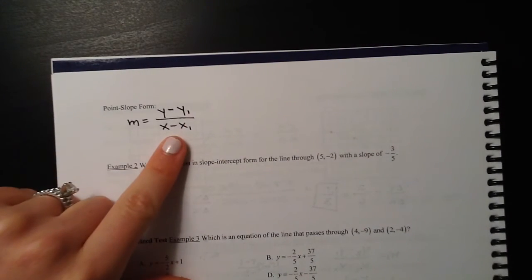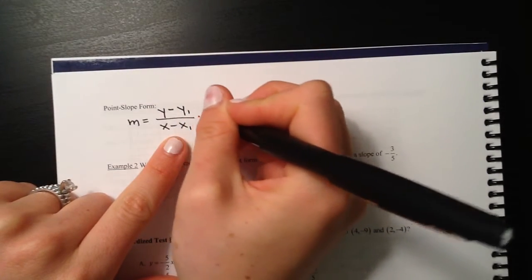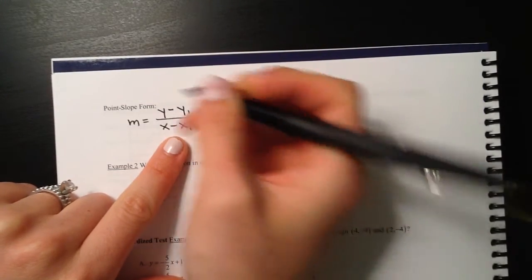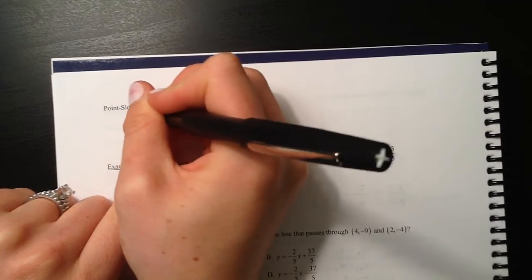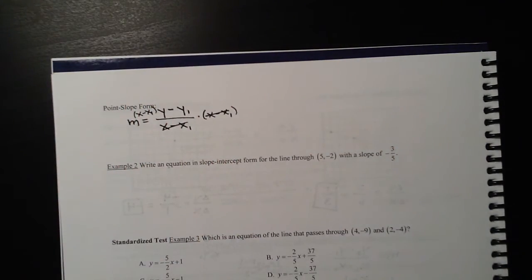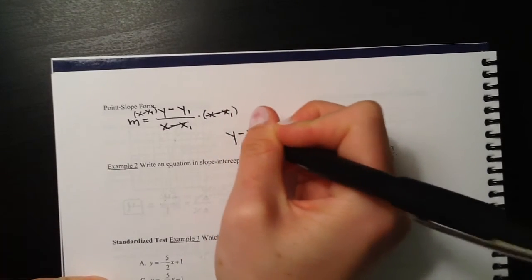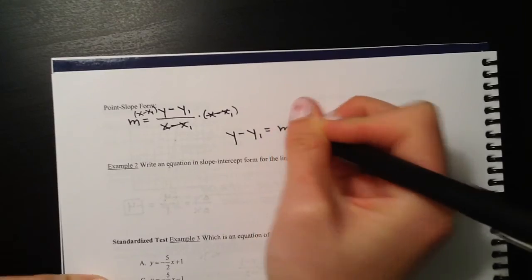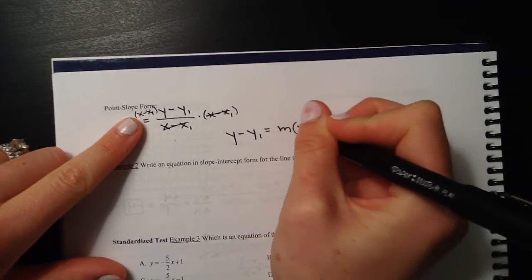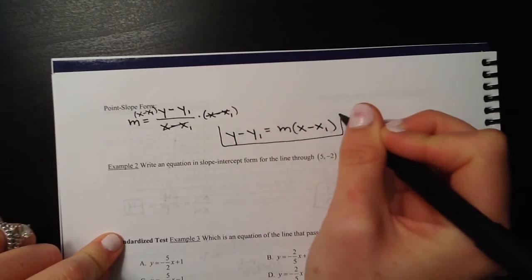This one, in order to clear out the denominator here, what I do is I multiply both sides by the whole denominator. I'm going to do it over here as well. So it would cancel right here, and I end up with y minus y1 equals m, which I have right here, and then times, in parentheses, x minus x1. So this is known as point slope form.